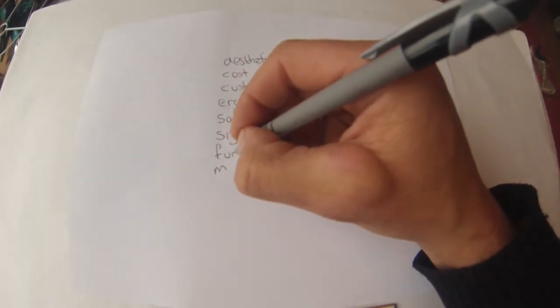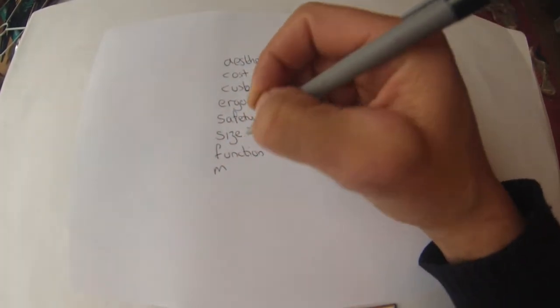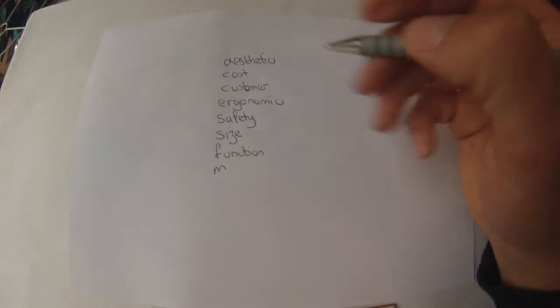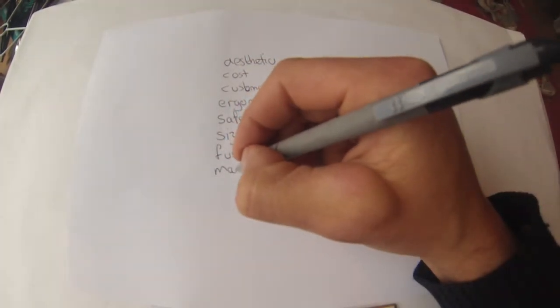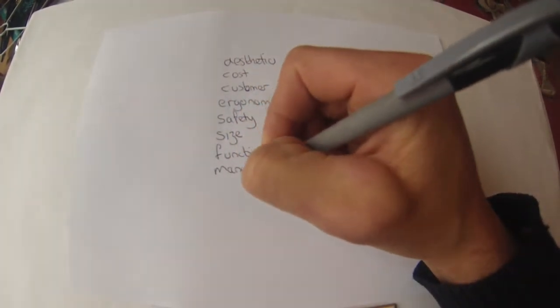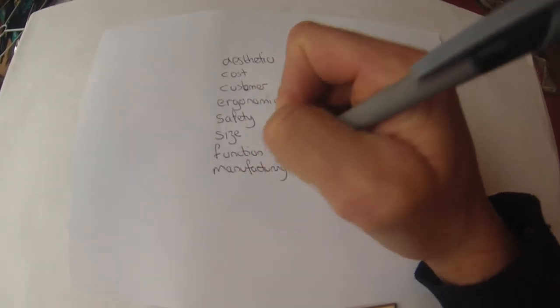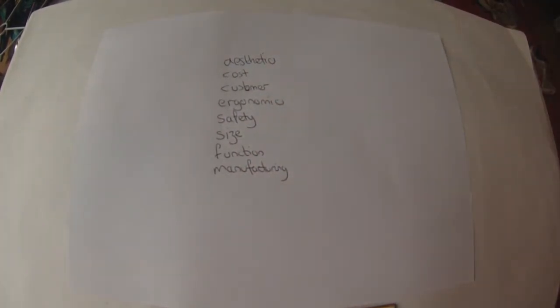F is for function. That should be fairly straightforward. And M is for manufacturing. And that'll be how we consider how we might manufacture our product. So let's see what it looks like when we do our detailed mind map. Some of these are going to be expanded on much more.